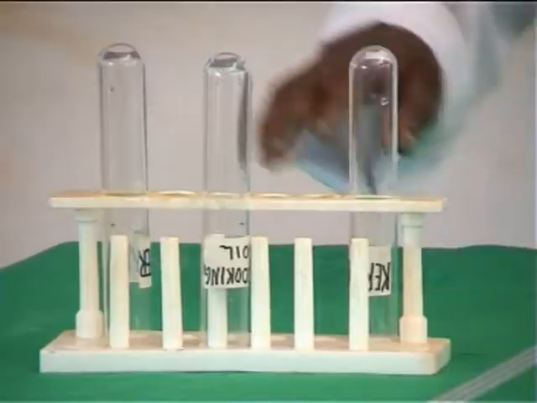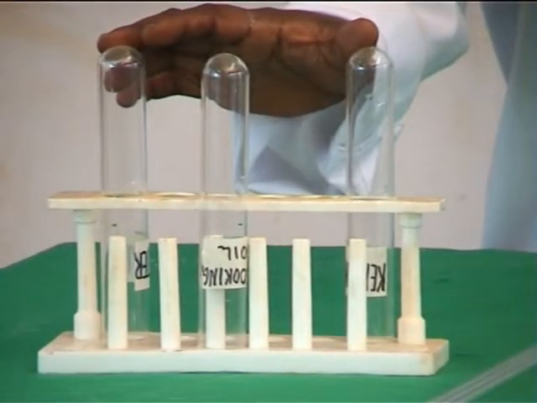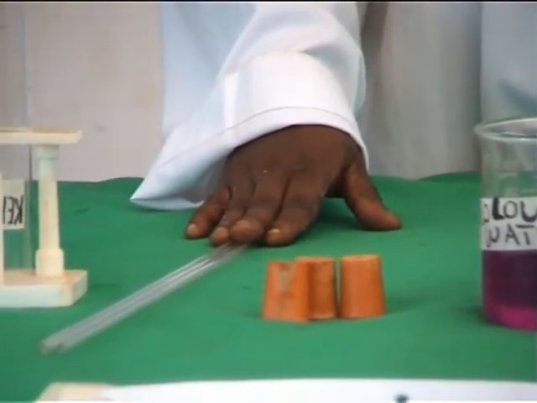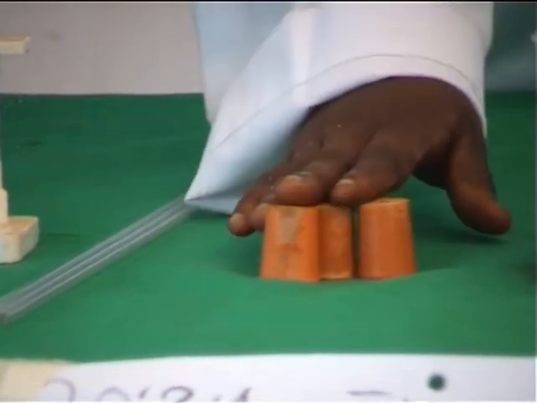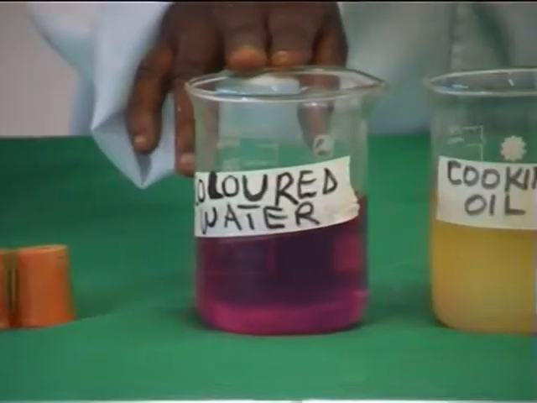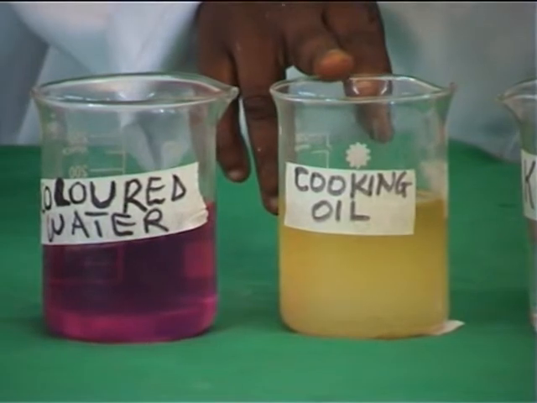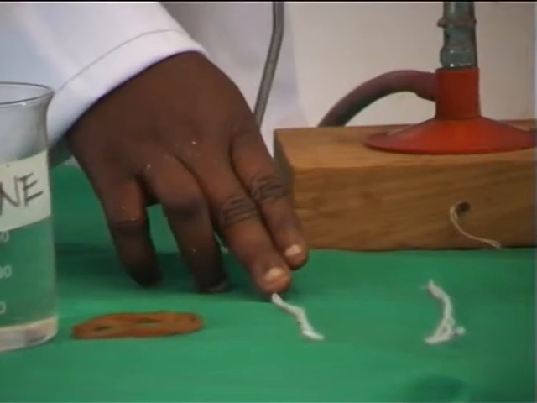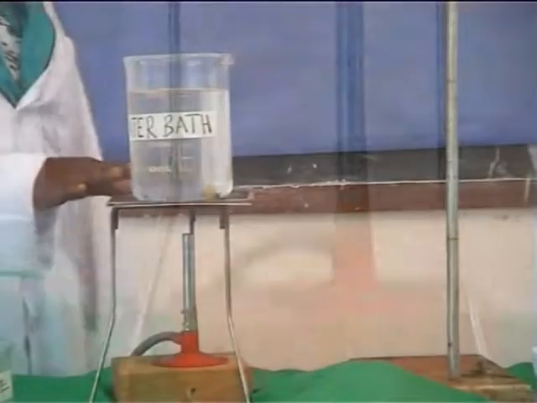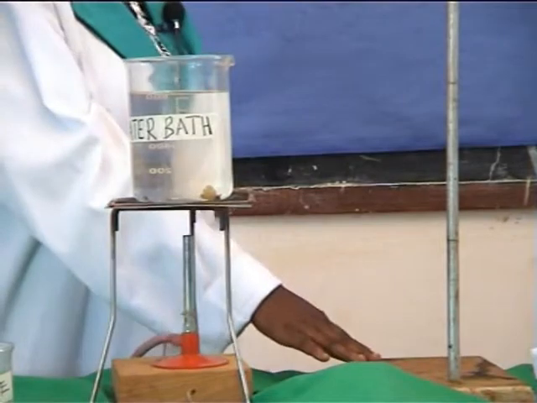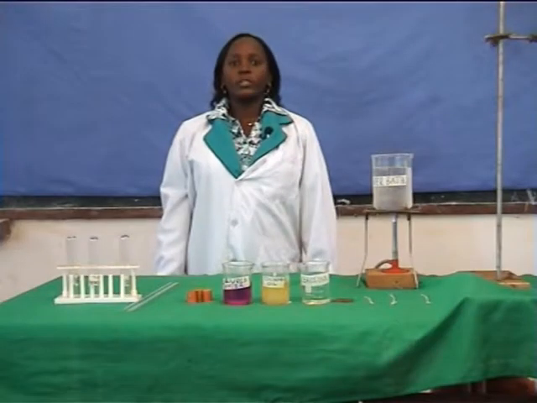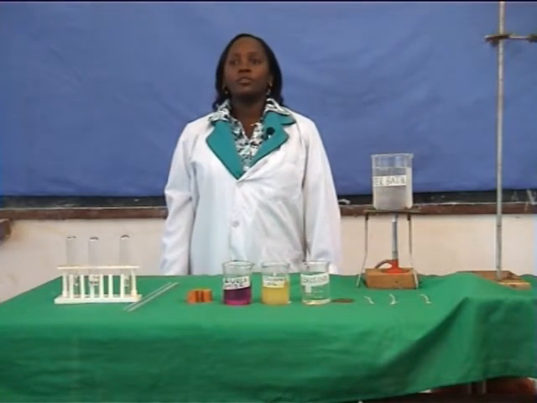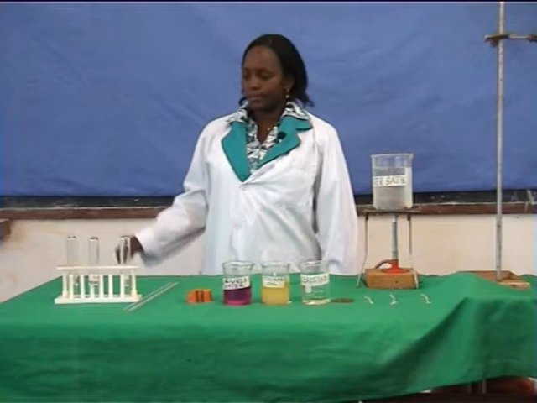Requirements: 3 test tubes of equal volume, 3 capillary tubes of equal diameter, rubber bands, colored water, cooking oil, kerosene, loop of thread, hot water bath, and retort stand. Precaution: the hot water bath must contain enough water to cover the test tubes.